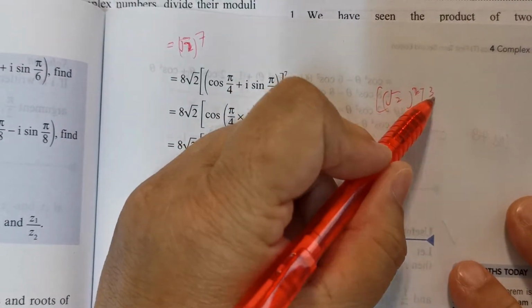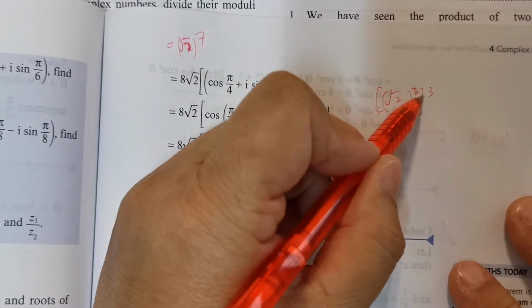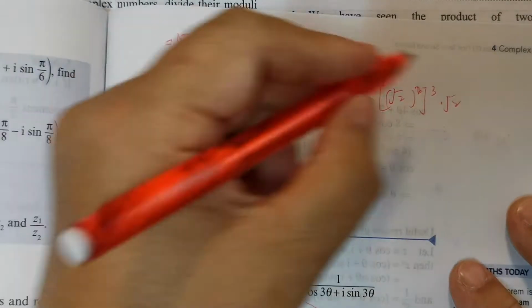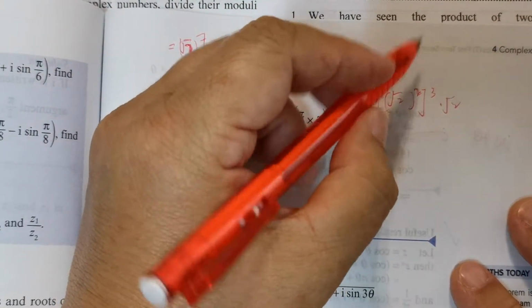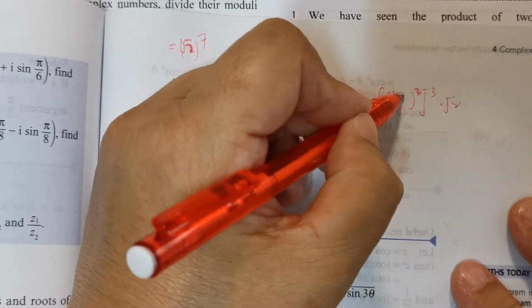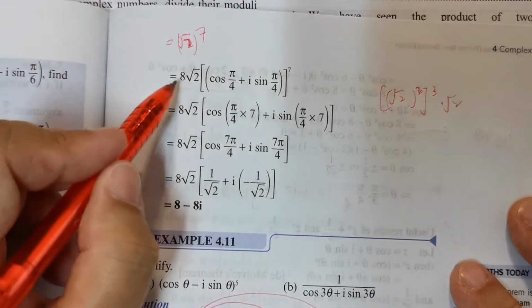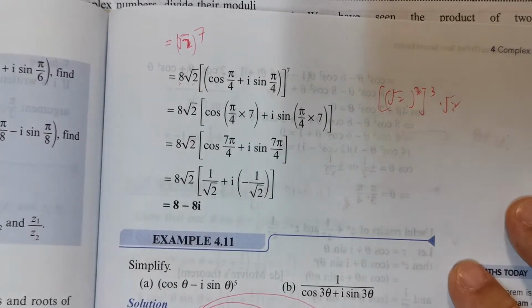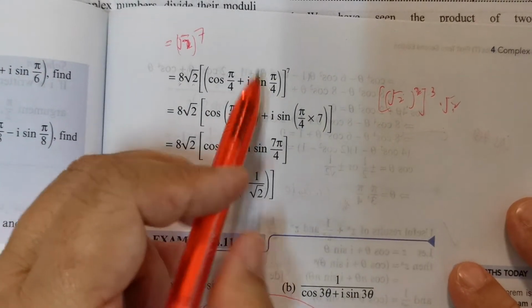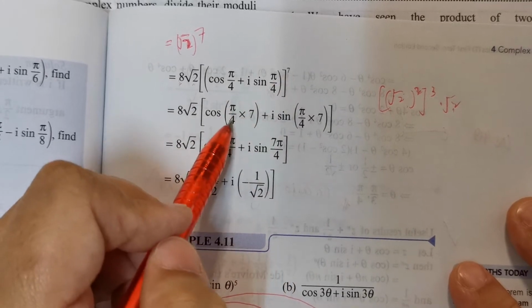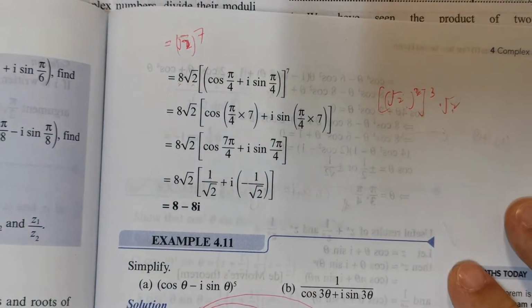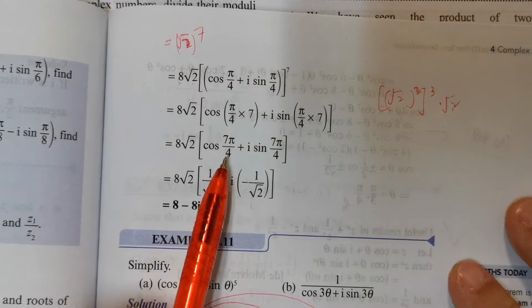Okay, the square cube then is 6. 6 power 6, right? Power 6, then multiply by another 1, power 7. So the square root and square then is 2. 2 to the power of 3 is 8. This is how they get 8 square root 2. And you know that the argument is just multiplied by 7. So pi over 4 multiplied by 7. This is how you express it in polar form.